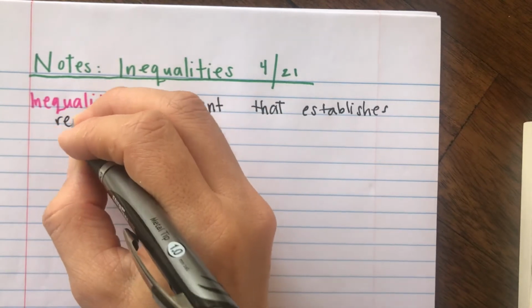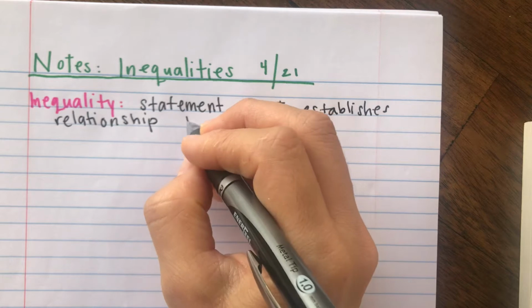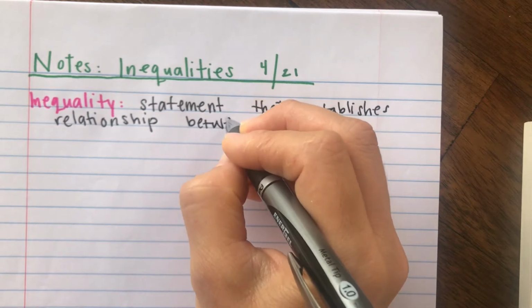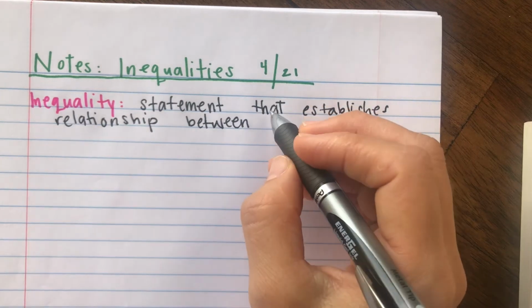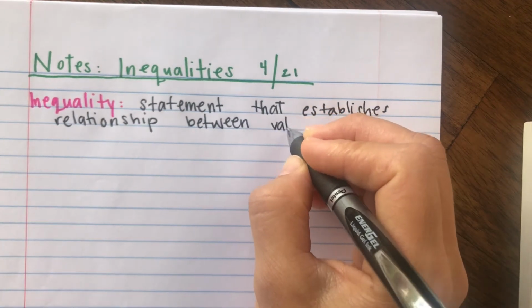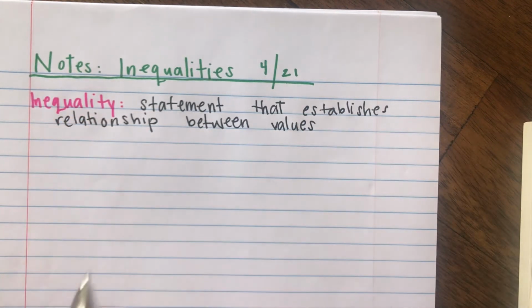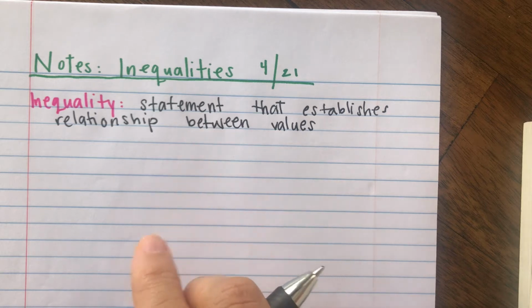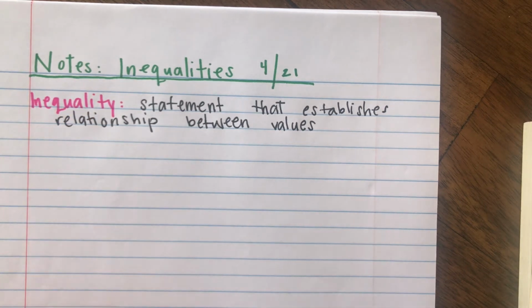So it's a statement that establishes the relationship between values that are unequal somehow, right? Because if they were just equal, then we wouldn't be dealing with inequalities, we would be dealing with equations. Because an equation establishes equivalence, and inequality establishes inequivalence, if that's a word.